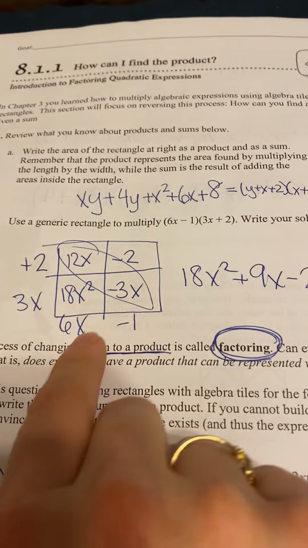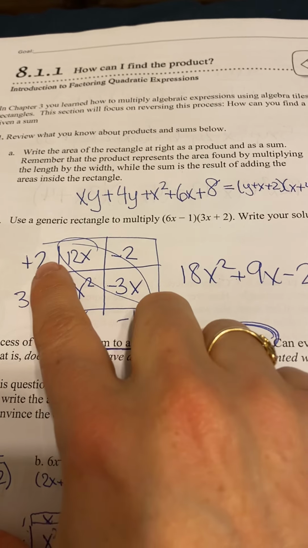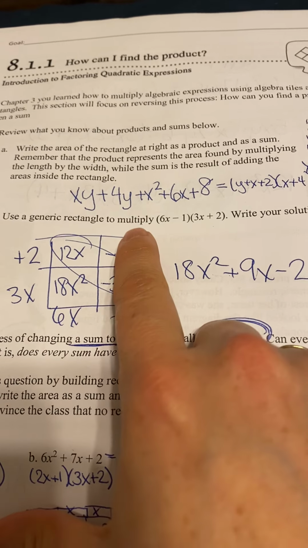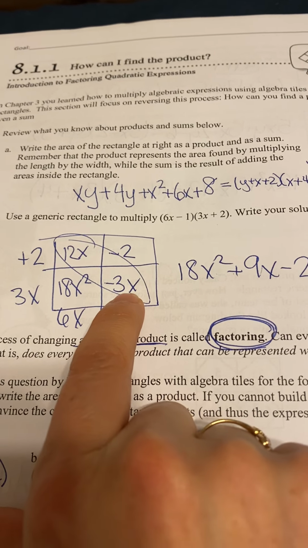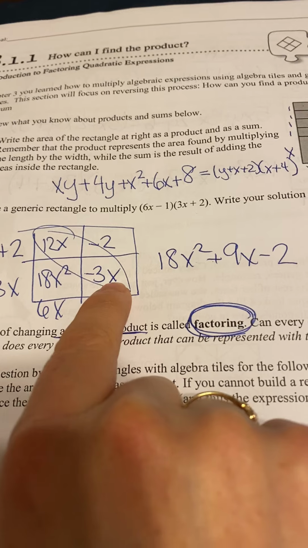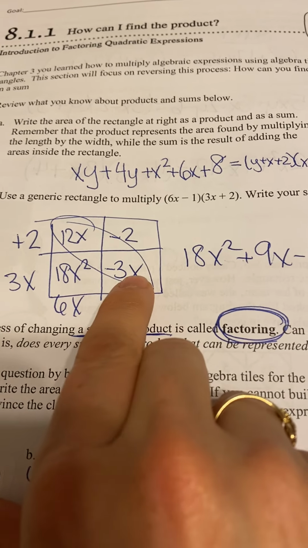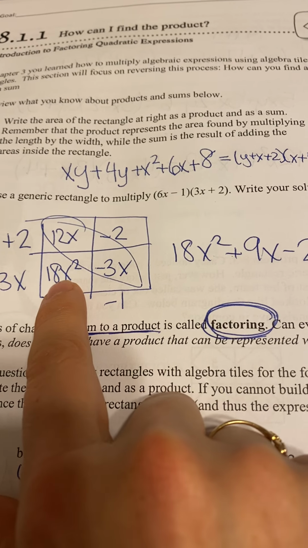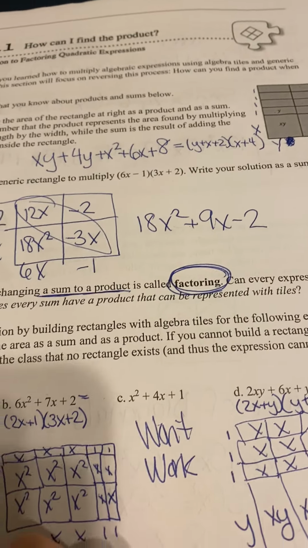Then you multiply them together, so 3x times 6x is 18x squared, 2 times 6x is 12x, 2 times negative 1 is negative 2, and then 3x times the negative 1 is a negative 3x. Now you look, and these two are like terms, so you can go ahead and put those together. 12x minus 3x is 9x. So when you rewrite it, you write 18x squared plus 9x minus 2.